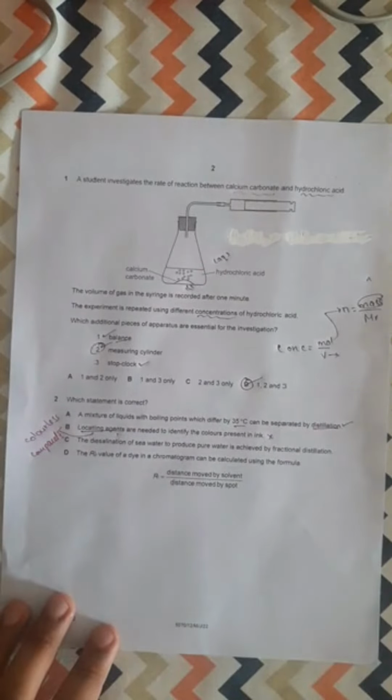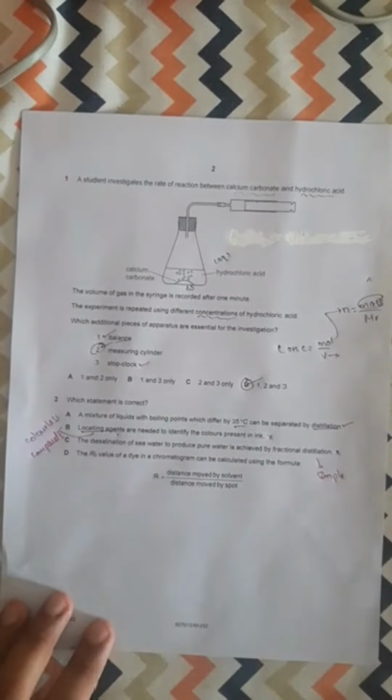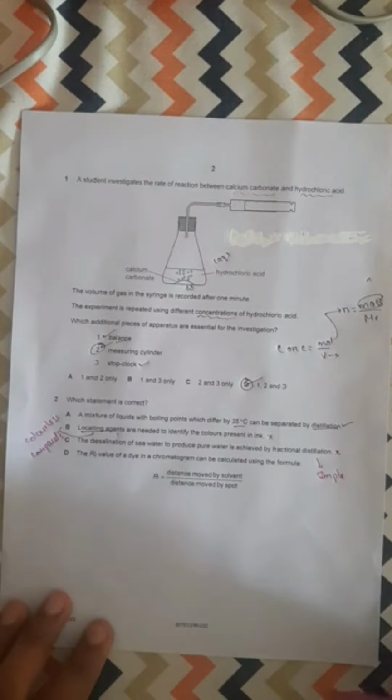C says that desalination, removal of salt from seawater to produce pure water, is achieved by fractional distillation. So this is wrong, as it is achieved by simple distillation, not fractional distillation, as there are just two substances, salt and water, so they can be separated by simple distillation. There's no need for fractional distillation, as there is only one liquid, so no need for the column.